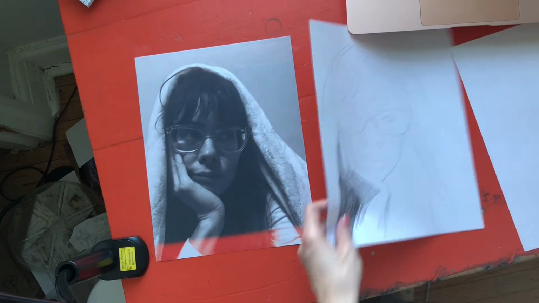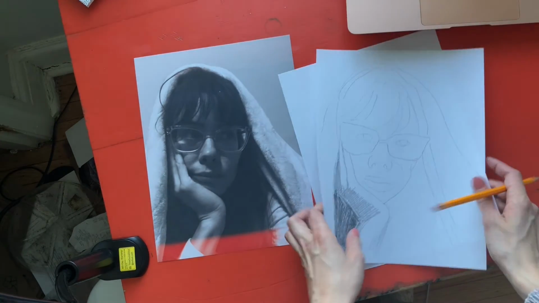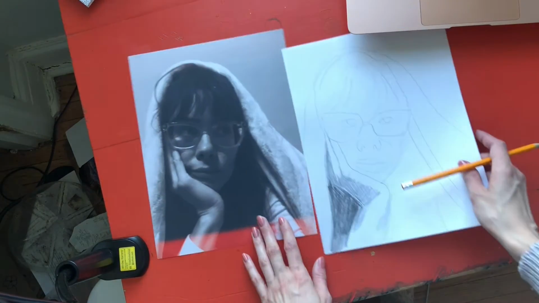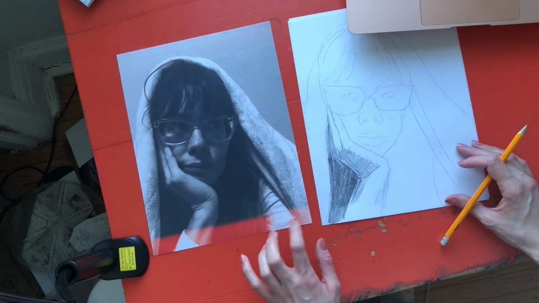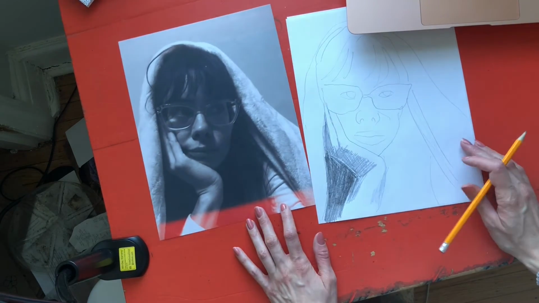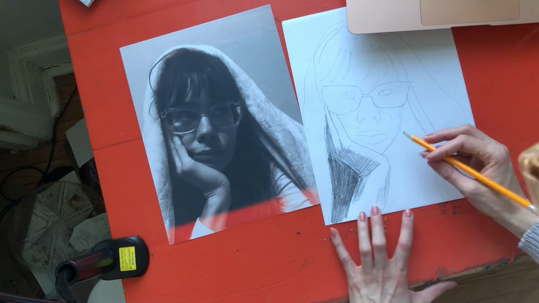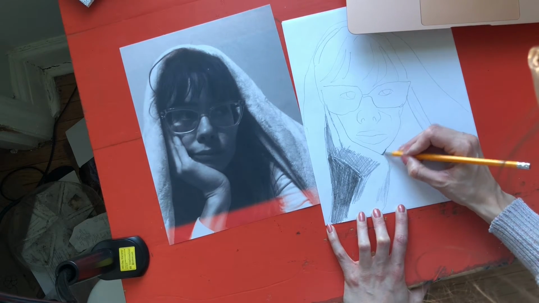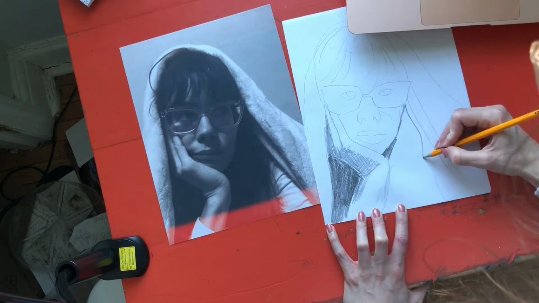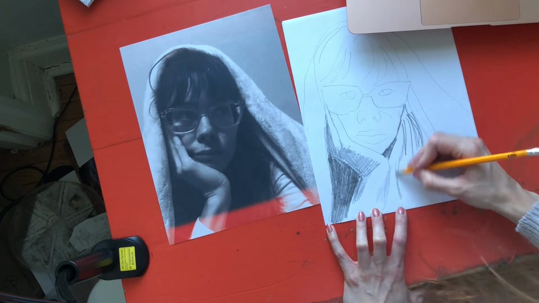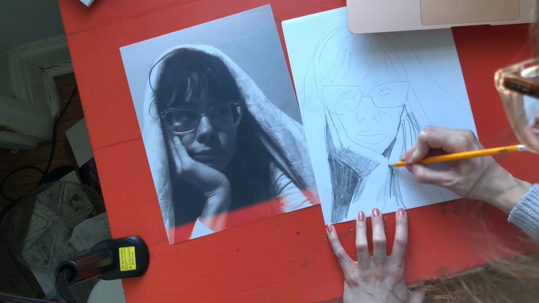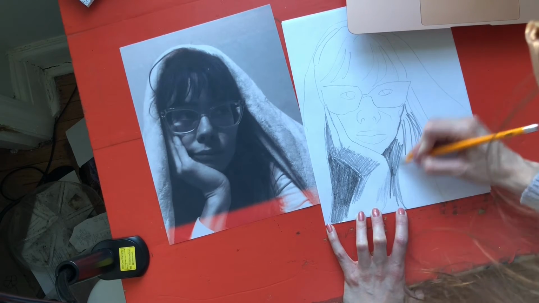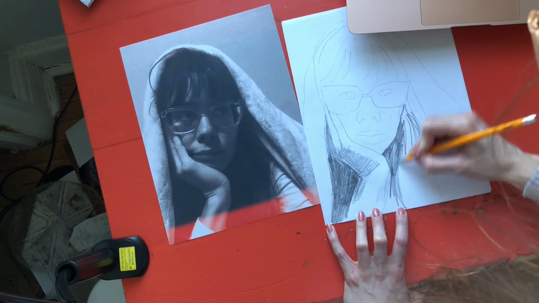If you're drawing on a table, you may want to put another piece of paper under your drawing so that you don't pick up the texture of the table or the surface that you're drawing on. So I'm going to draw some lines for my hair, and then I'm going to build those dark values.